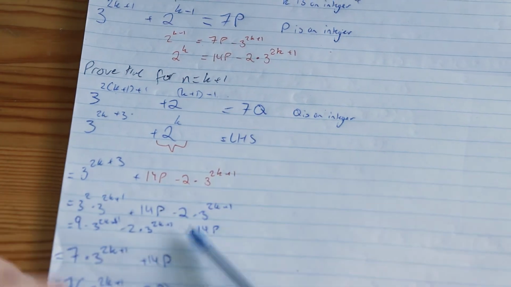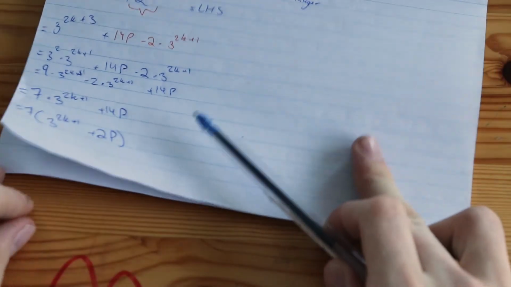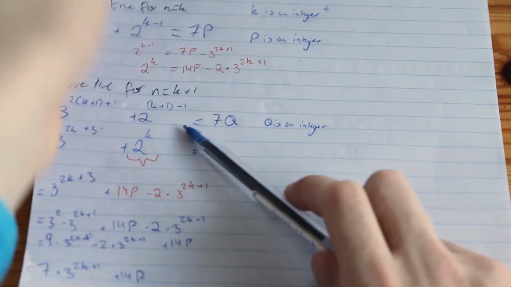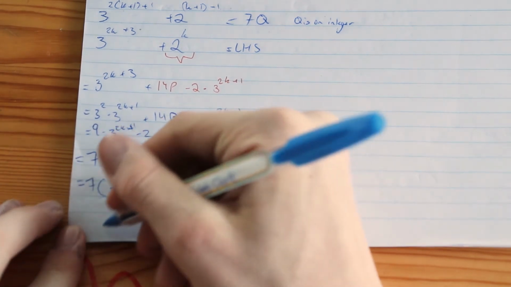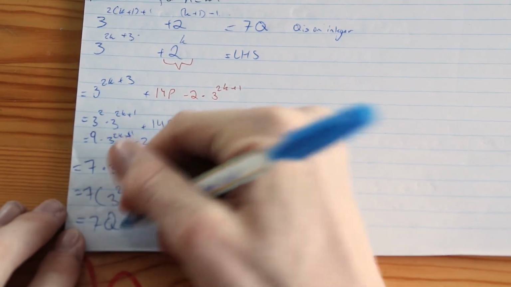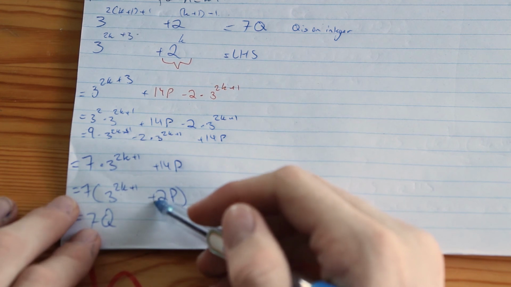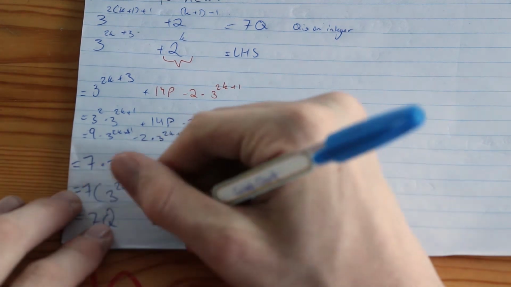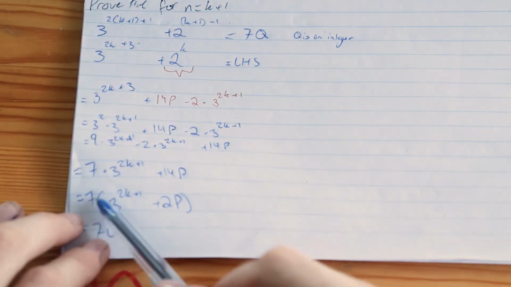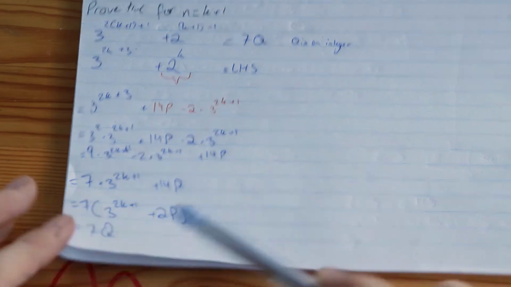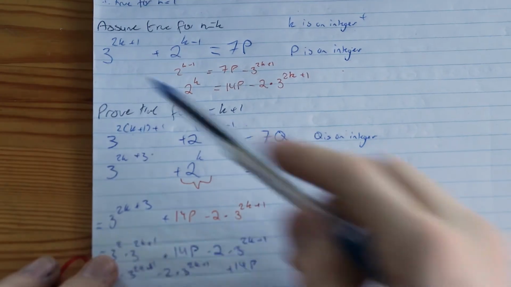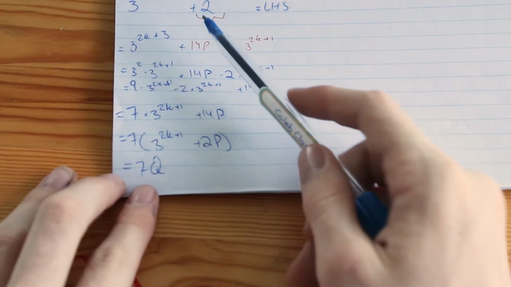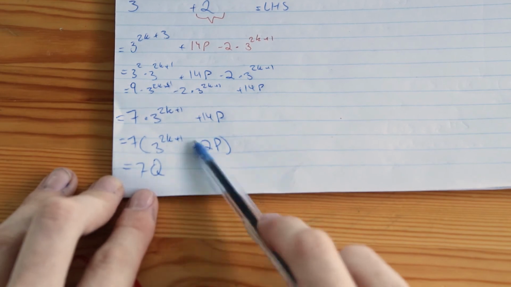I mean, maybe not exactly, but we have a positive integer multiplied by 7, and we have a positive integer multiplied by 7. So since this is a positive integer, and this whole thing will be divisible by 7, this means the expression is equal to 7q where q is an integer. Which means our expression is divisible by 7. Which is really exciting, because we've shown that if we have some number k where the expression is divisible by 7, then we'll have some number directly after that, k plus 1, where the expression is also divisible by 7.